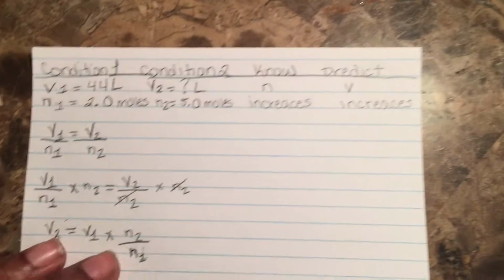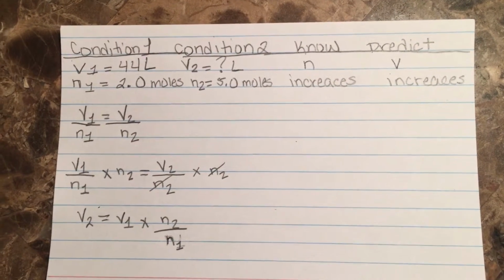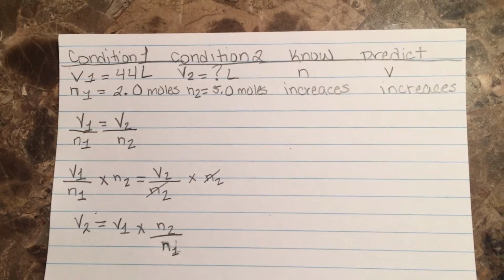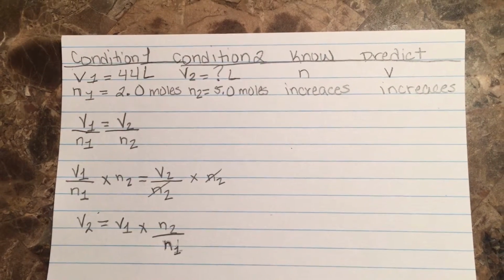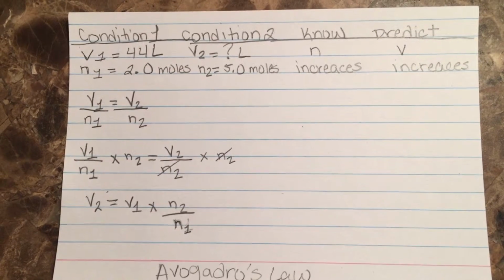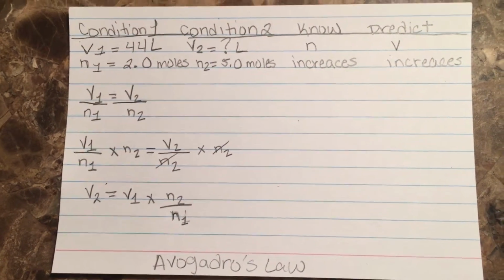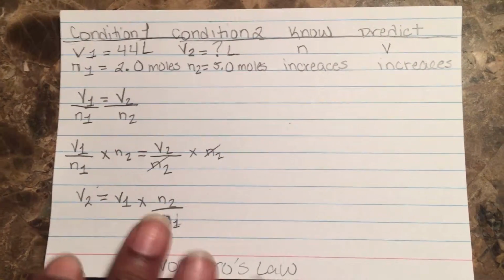Our given values are V1 equals 44 liters, N1 equals 2 moles, N2 equals 5 moles. We know when N increases, V increases, so we must find V2. We change around our equation so that V2 equals V1 times N2 divided by N1.